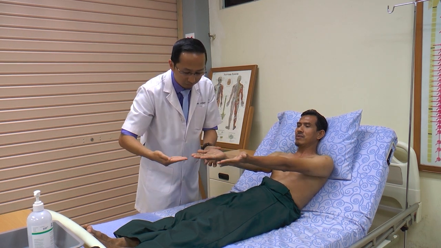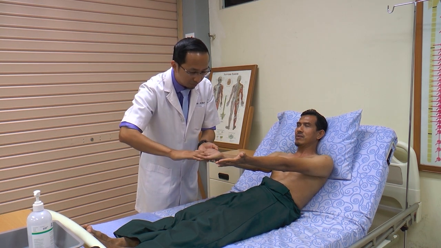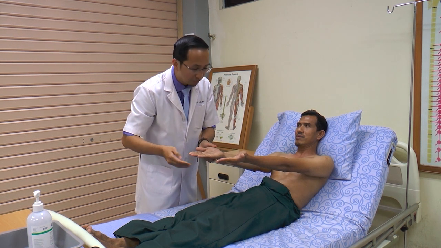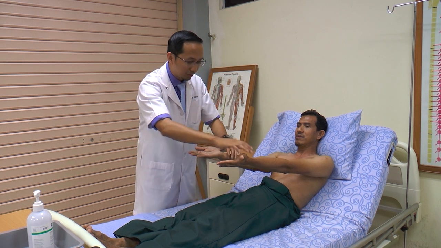Now ask the patient to turn both palms upwards. Compare the patient's palms and yours to look for cyanosis, pallor, or erythema. Feel the palms for sweatiness and warmth.